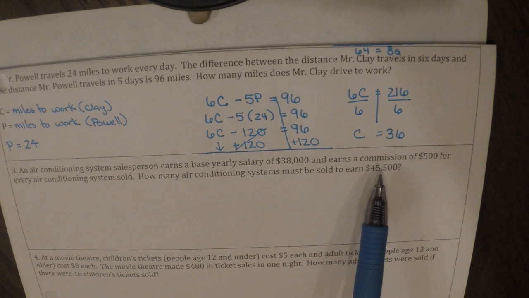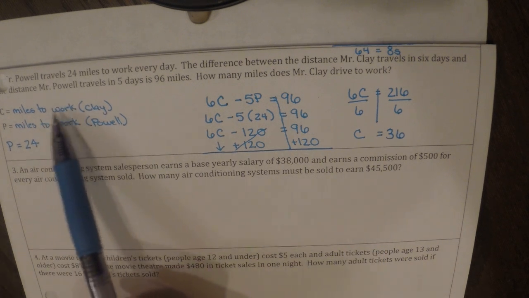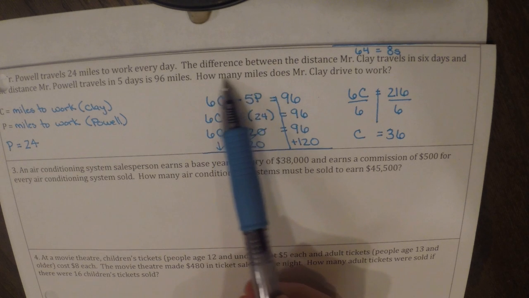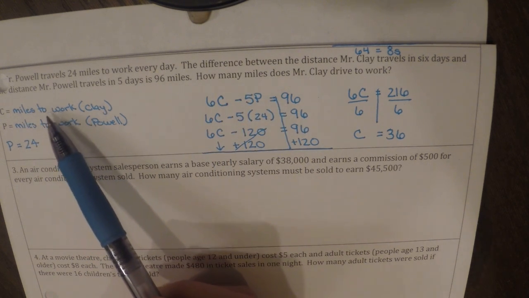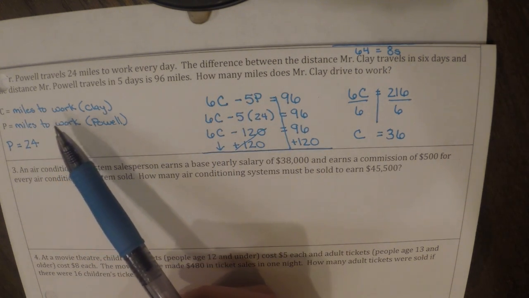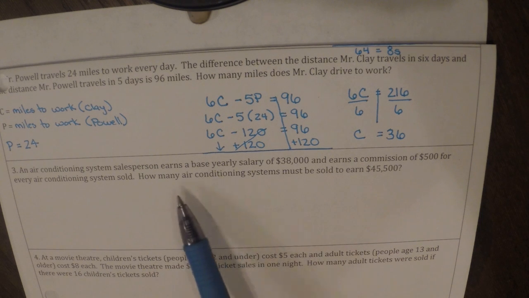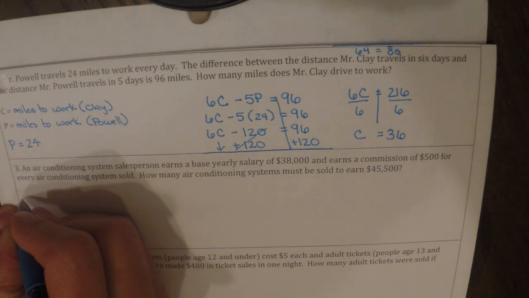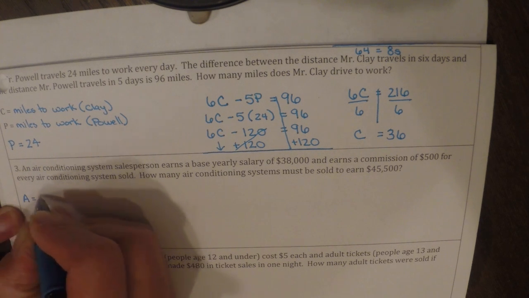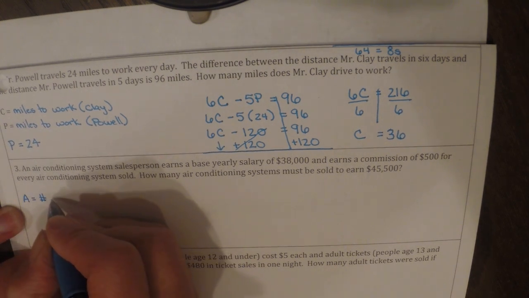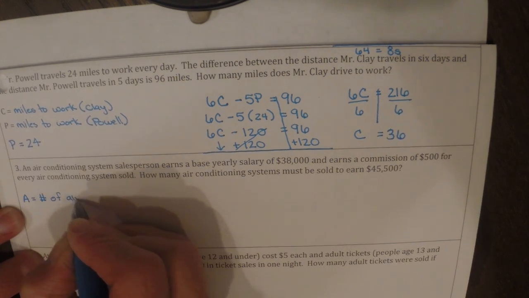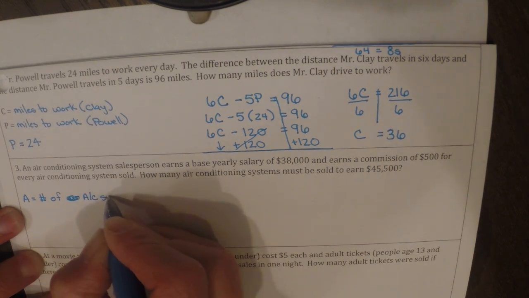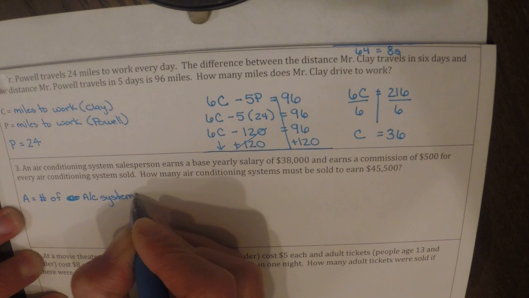So to pick out what we needed to have variables for, remember we went to the question, how many miles? Well, since that was the question, we knew that's what our variables had to represent. So same thing on this problem. It says how many air conditioning systems. So I'm going to use A for number of air conditioning systems. I'm going to change it to AC systems because it's shorter to write.